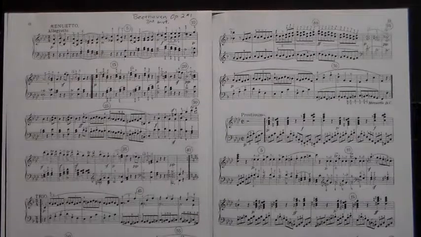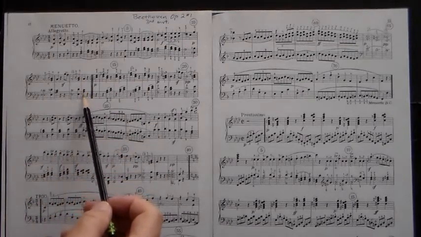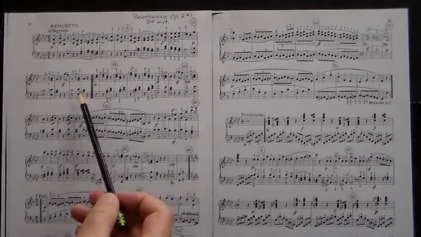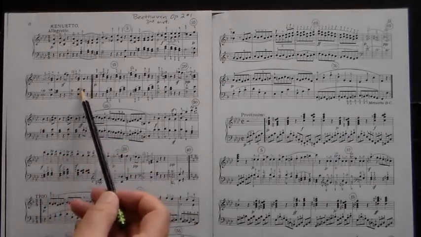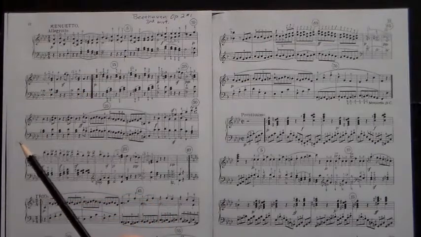phrase group. The overall key of this is F minor, and it cadences then on A flat major, the relative major key, and then that's repeated. So that's a typical key relationship of minor tonic to relative major.